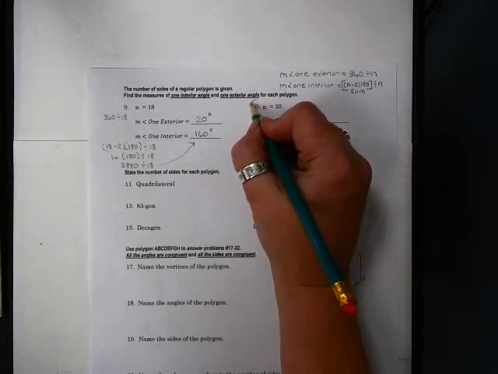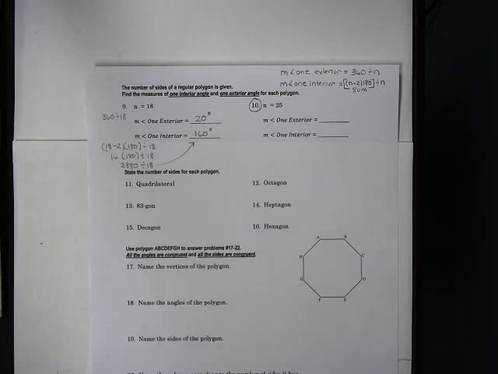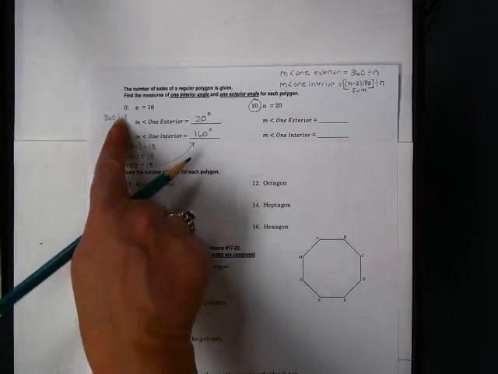You're going to do number 10 all by yourself and bring it into class. Make sure you find each one and show work, just like I did over here.